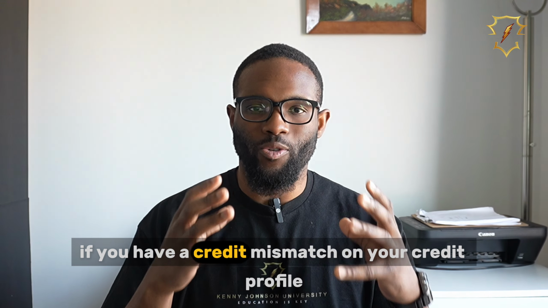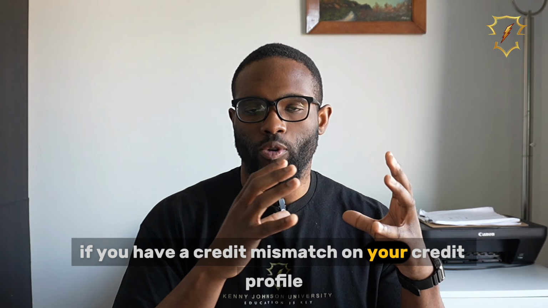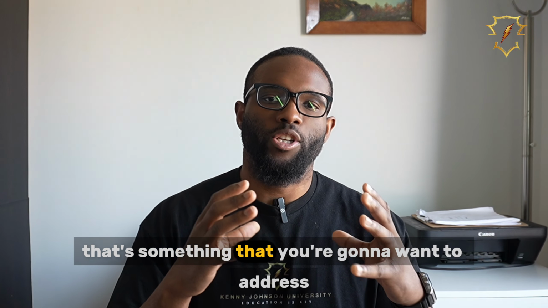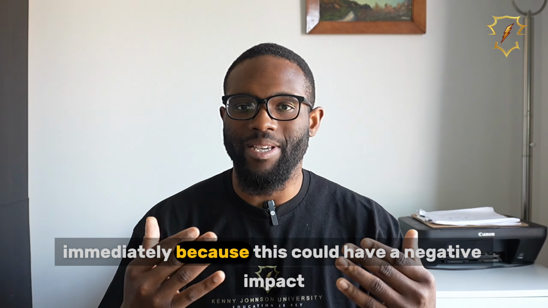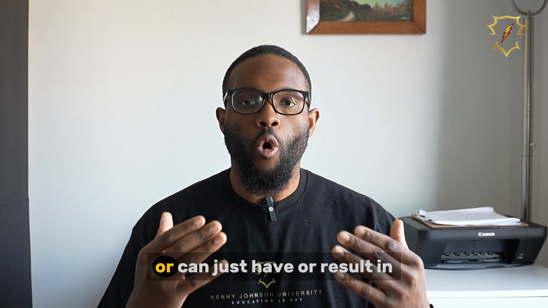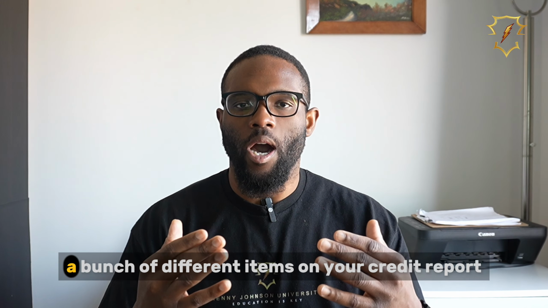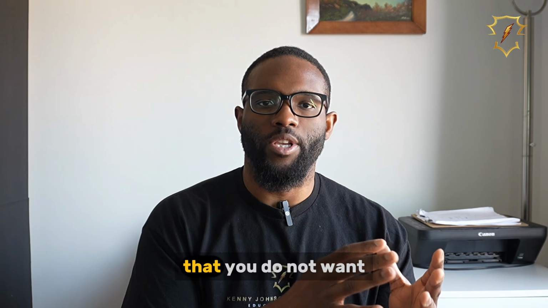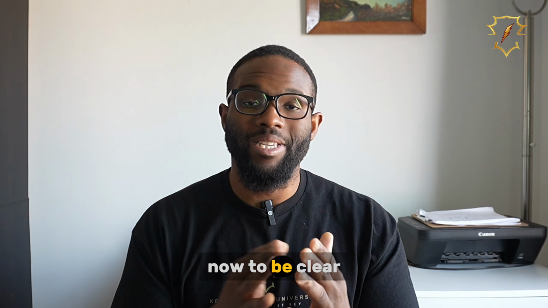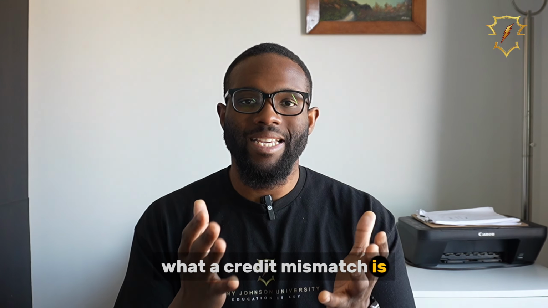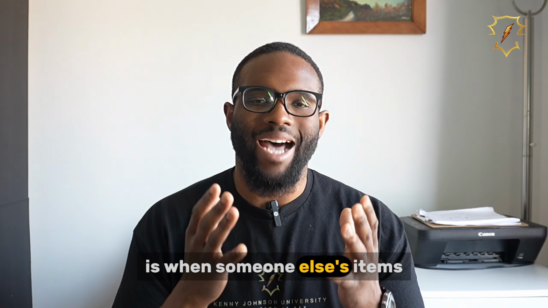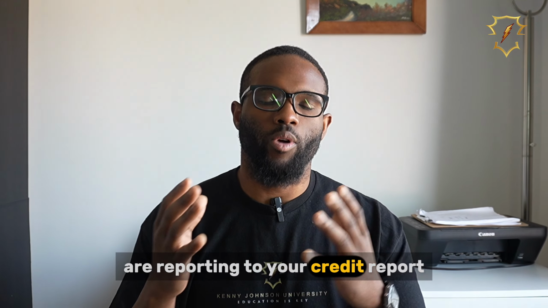mismatch on your file. So if you have a credit mismatch on your credit profile, then that's something that you're going to want to address immediately, because this could have a negative impact or result in a bunch of different items on your credit report that you do not want. Now, to be clear, a credit mismatch is when someone else's items are reporting to your credit report.